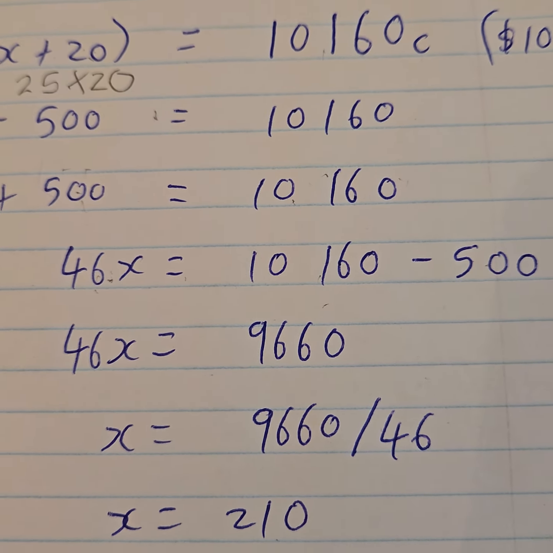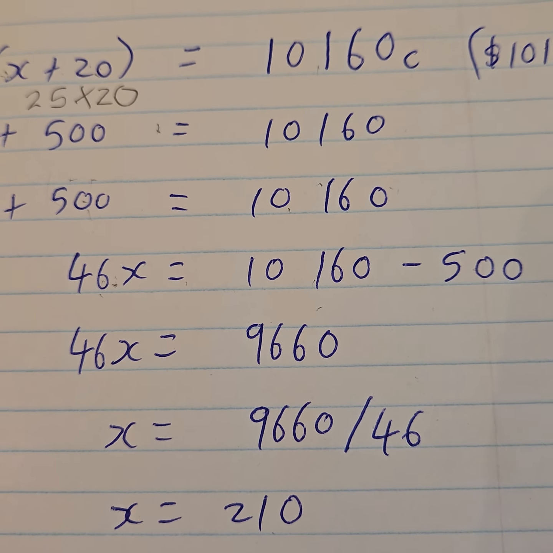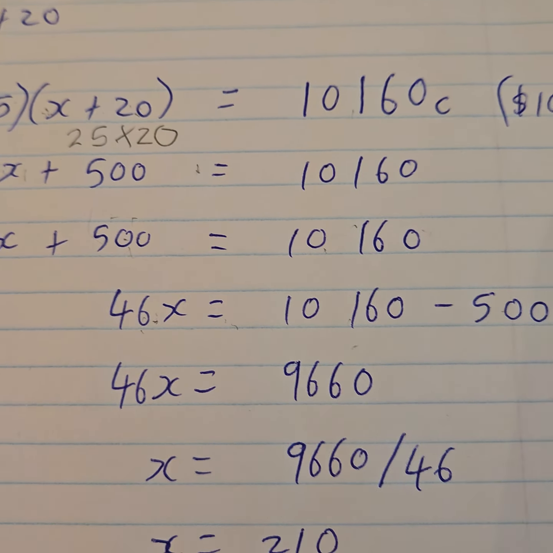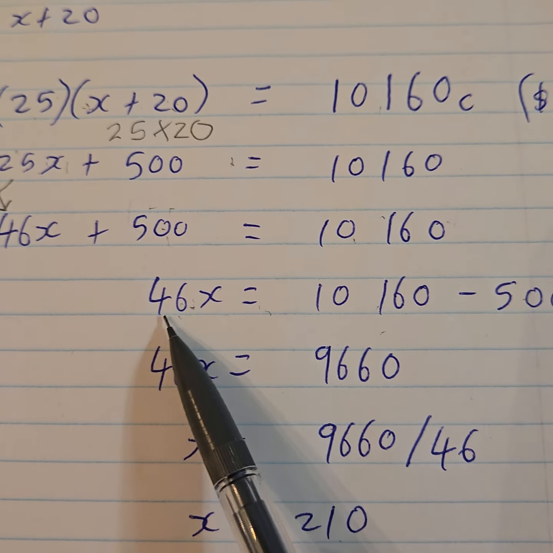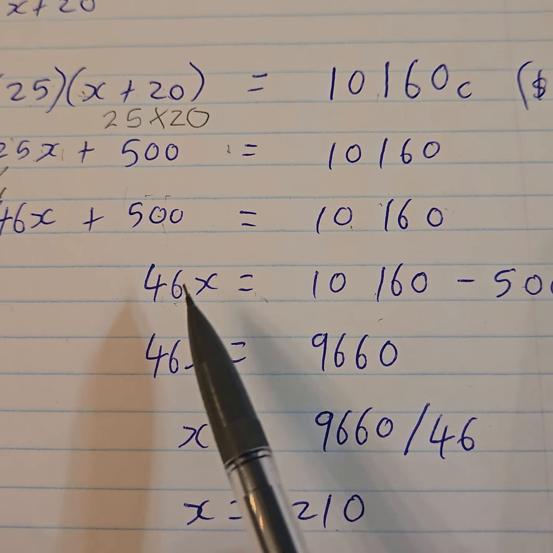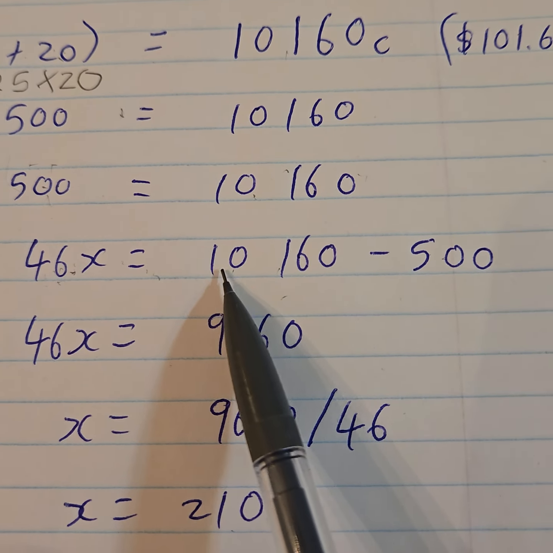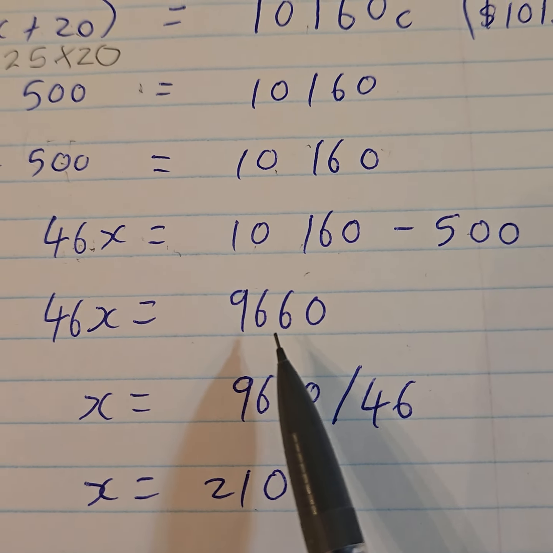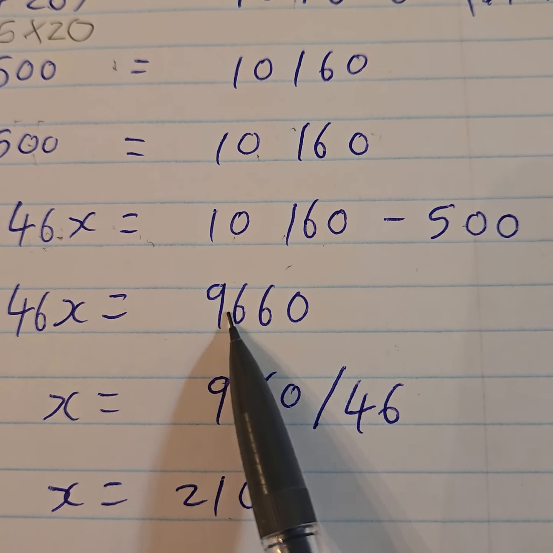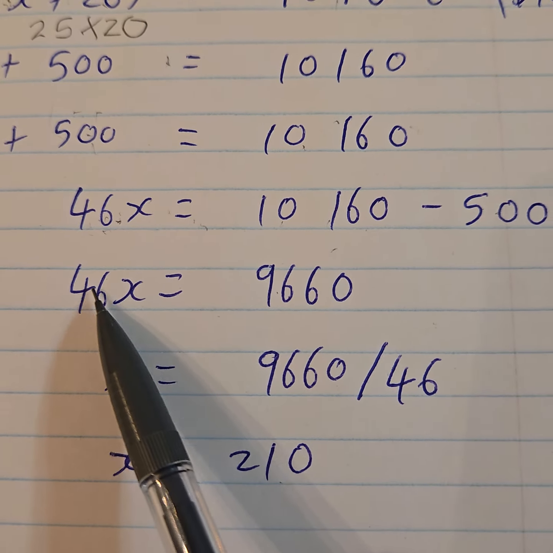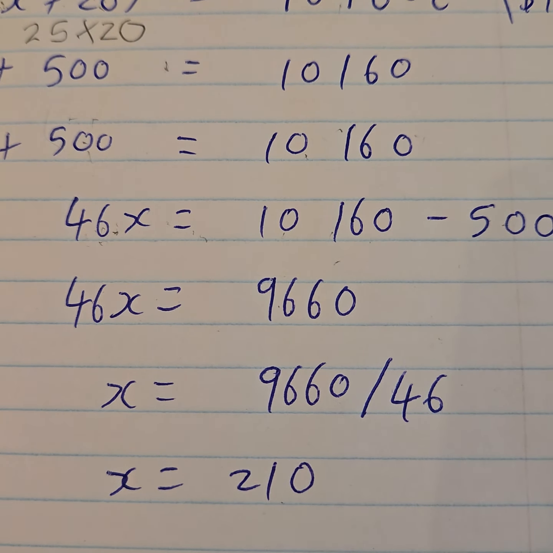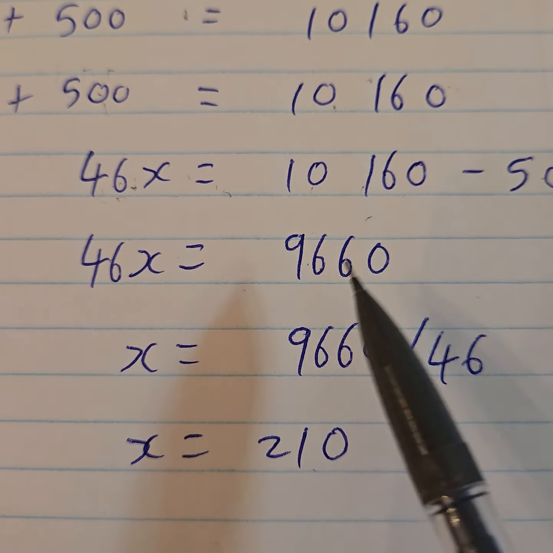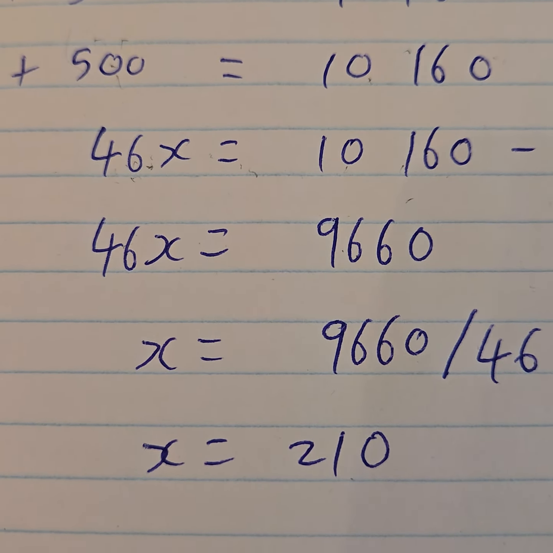That's logically correct. And I always say, with math, not only must it be true, it must be helpful. Of course, I just explained that it's true because we reduce each side by the same. And it's helpful because it's helping to isolate that x. So 10160 minus 500, if we punch into a calculator, we get 9660. 46x equals 9660.